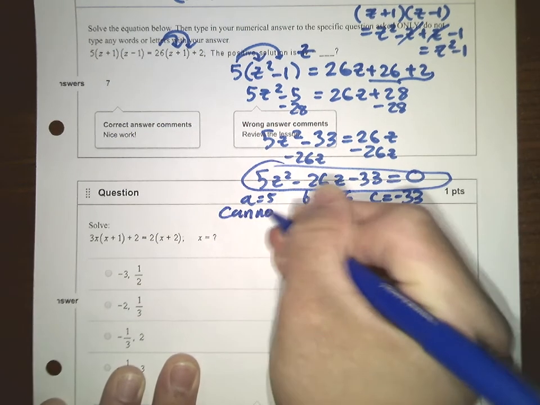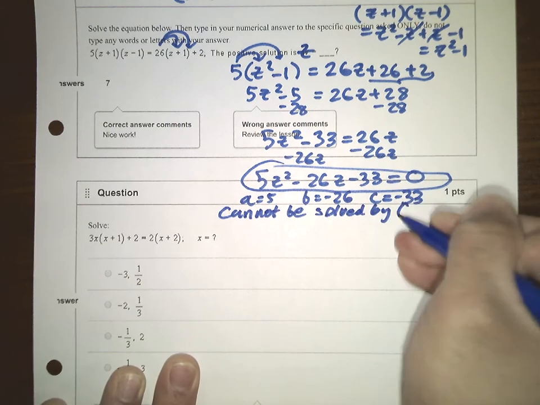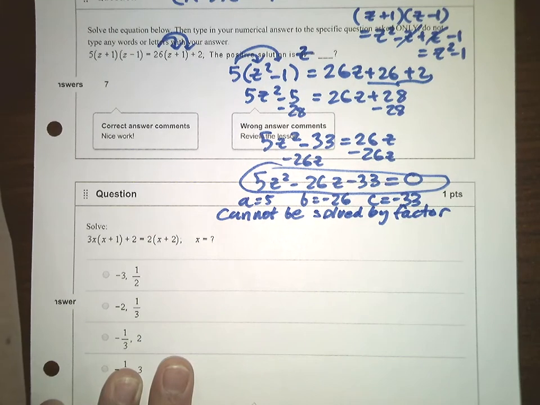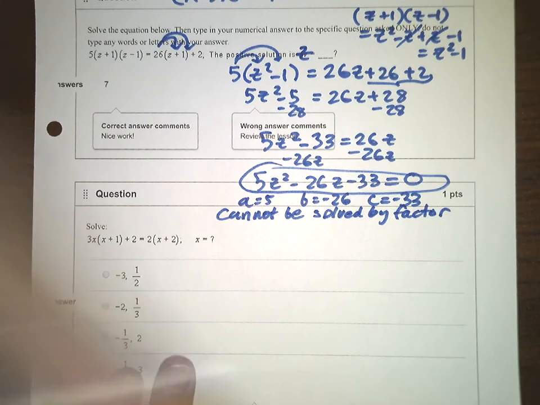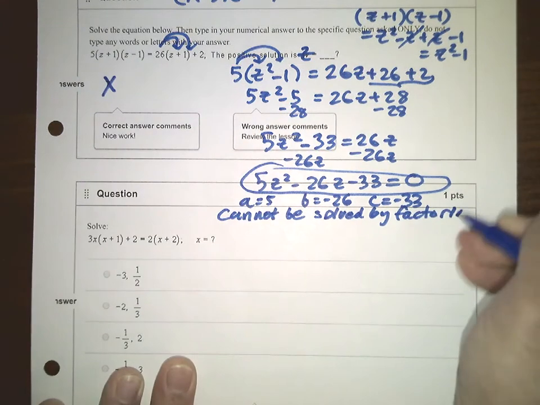So this cannot be solved by factoring. I will tell you that in another class you'll figure out what this is. So this one cannot be solved by factoring, all right?